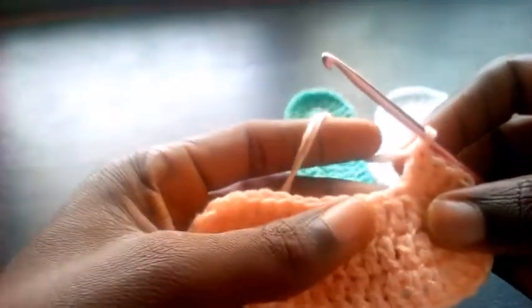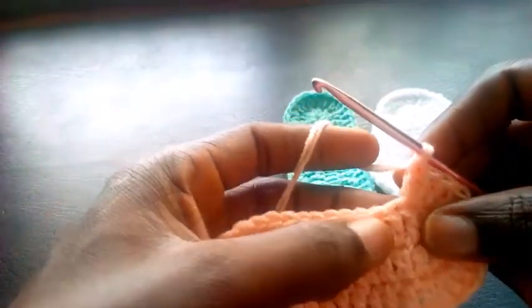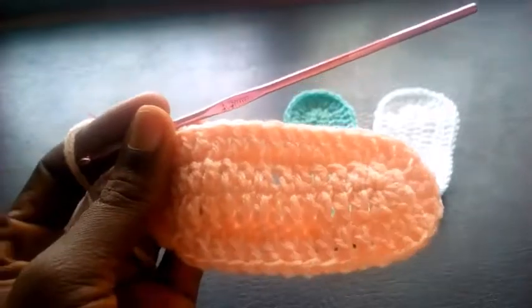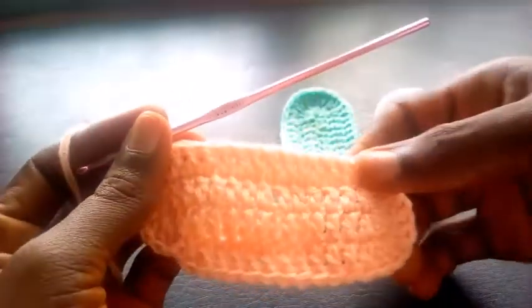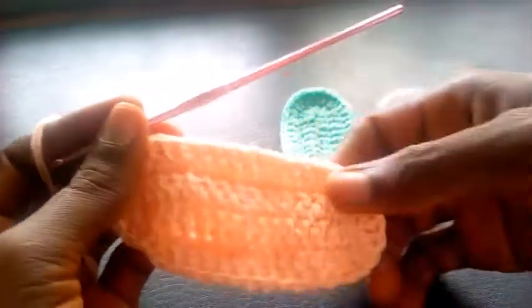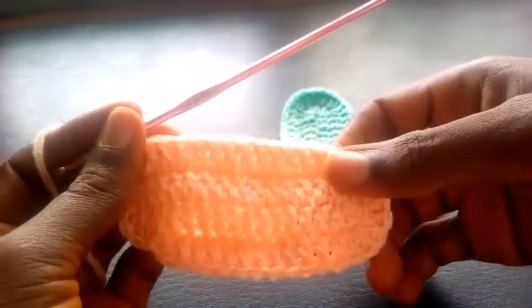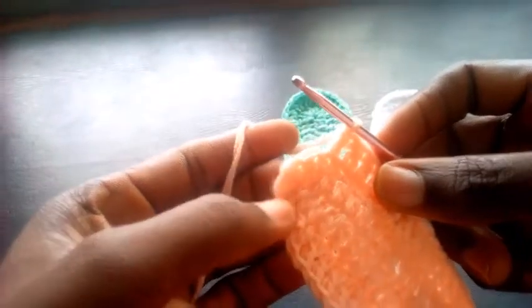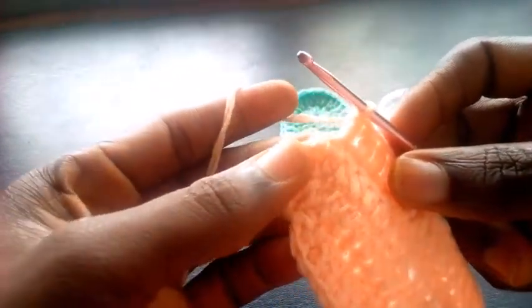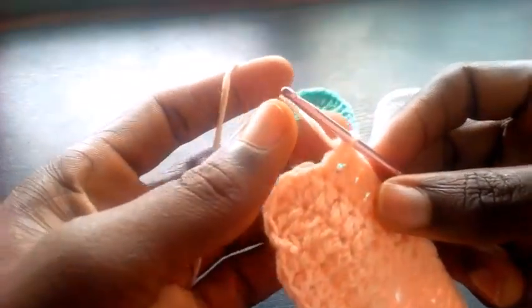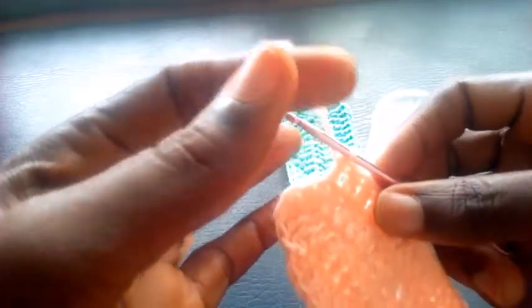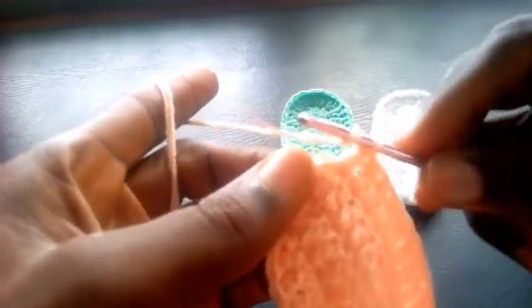So I'm going to proceed. I will be making double crochet in each of the next 12 loops. So now, as you can see, I've made double crochet in each of these 12 loops here. So right now I'm left with these 5. In each of these 5 loops I will be making 2 double crochet, which gives me a total of 10 double crochet. So we proceed.